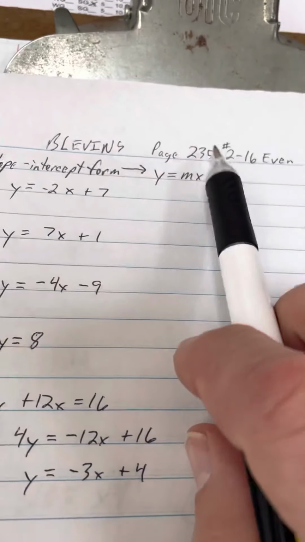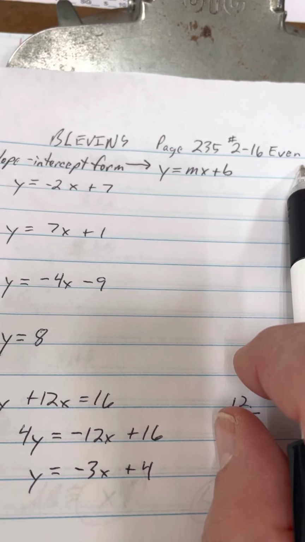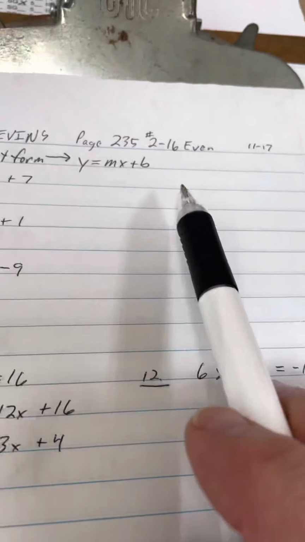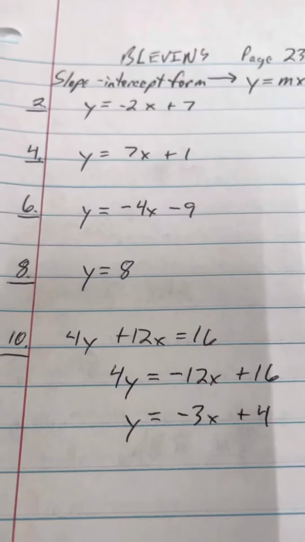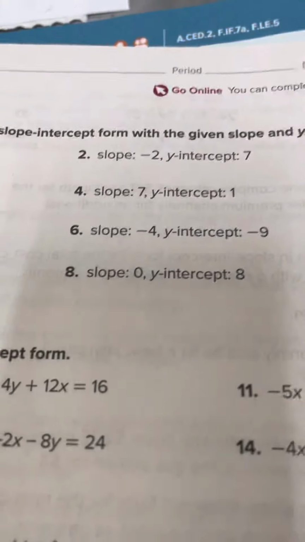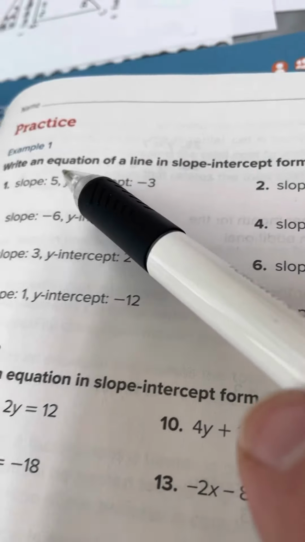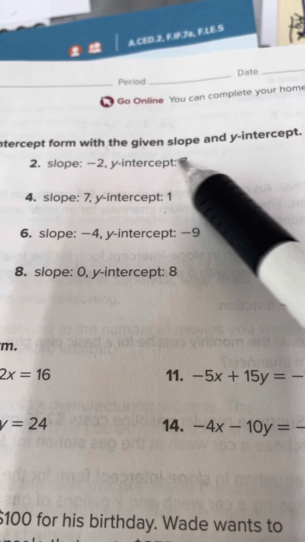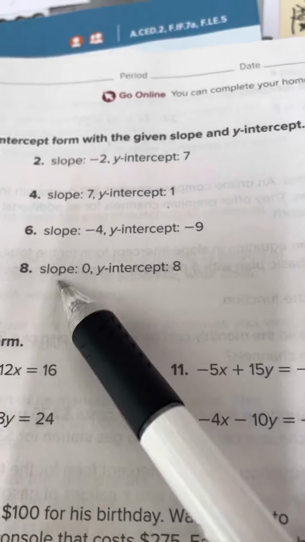I'm taking a look at your page 235, 2 through 6 even. This is pretty quick, but I see some people are missing this, so I'm putting it out there. That's why I didn't have it out there before. I thought it would be pretty simple, but you were asked to write the equation of a line in slope-intercept form with the given slope and y-intercept. So slope, y-intercept for 2 through 8.